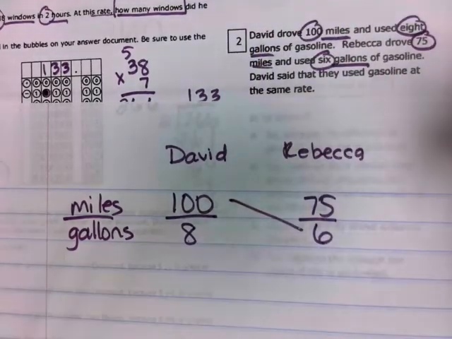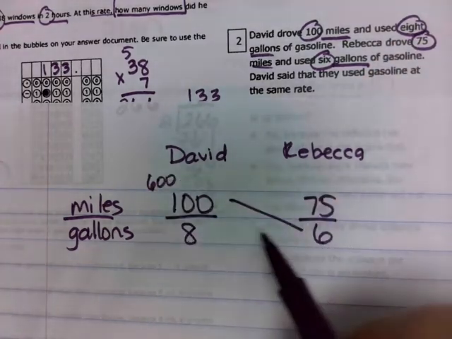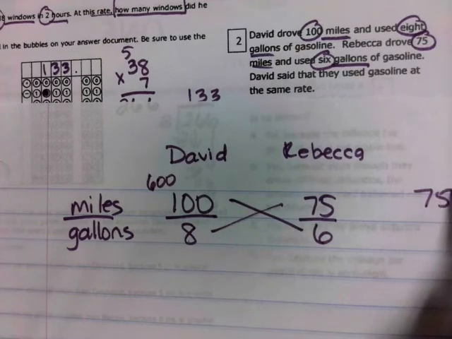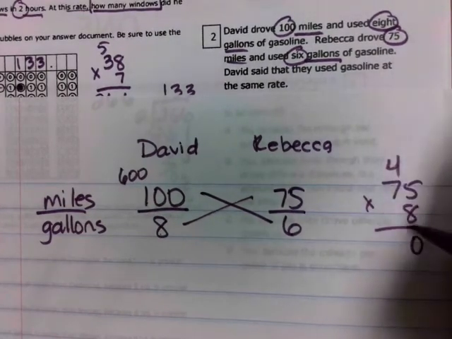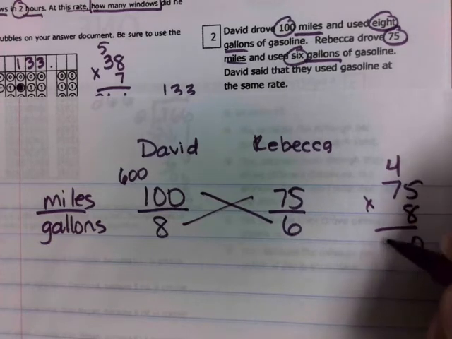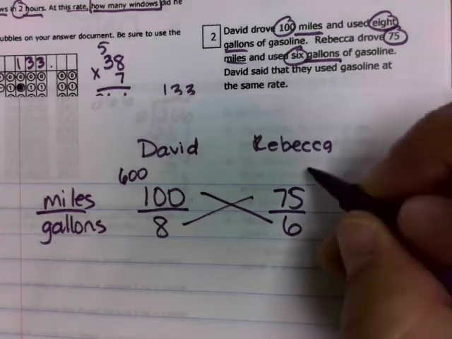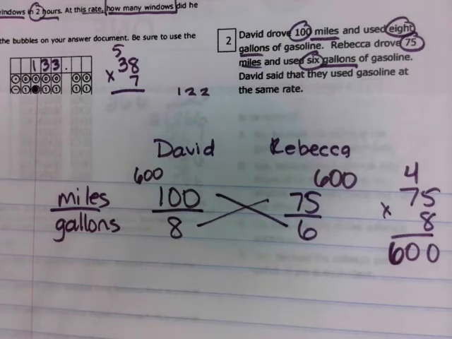So I'm going to multiply those two. 100 times 6 gets me 600. And then I'm going to multiply these two. 75 times 8 gets me 40. 56 plus 4. 56 plus 4 is 60. So 600. And we can see that they are exactly the same. So because the cross products are the same, that tells me that the two ratios are also equivalent.